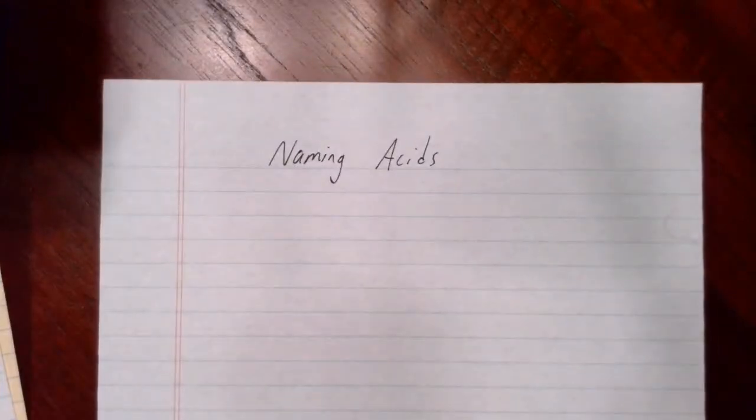Alright, so today we want to look at how to name acids. Acids are a special class of molecules that we'll spend about a month at the end of the year talking about their properties. But let's go ahead and learn how to name them now. That way it'll be one less thing we have to worry about in April or May when we discuss them.